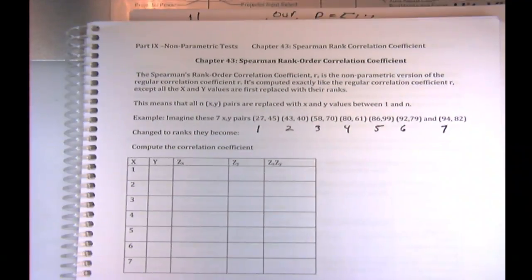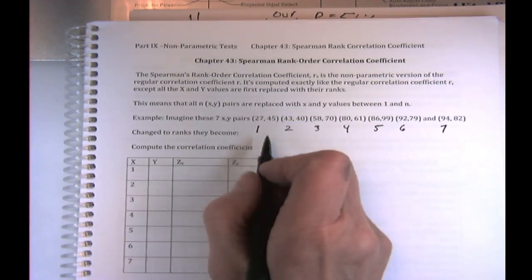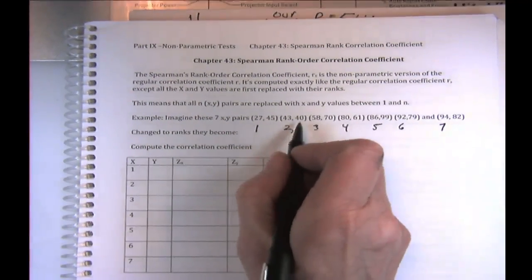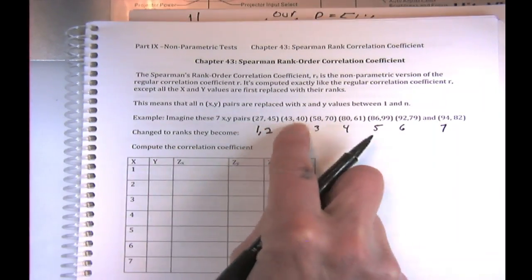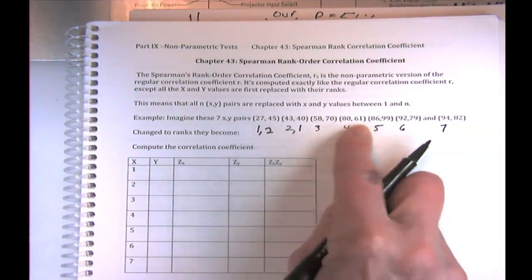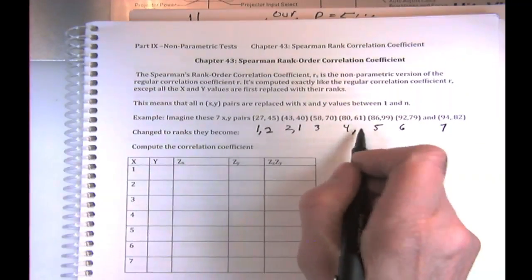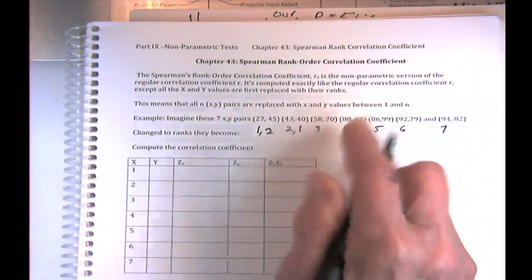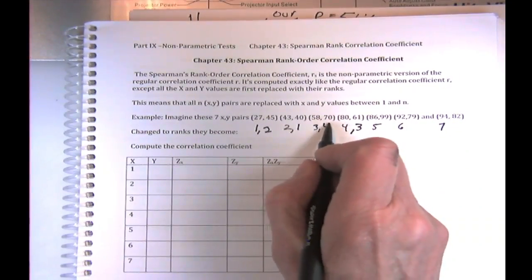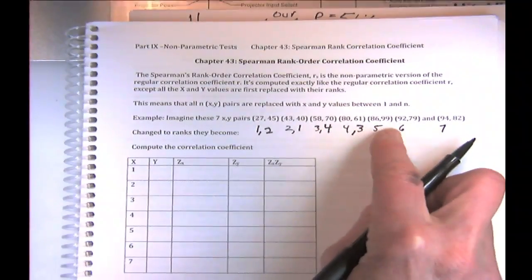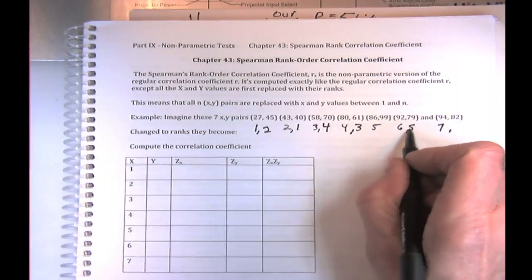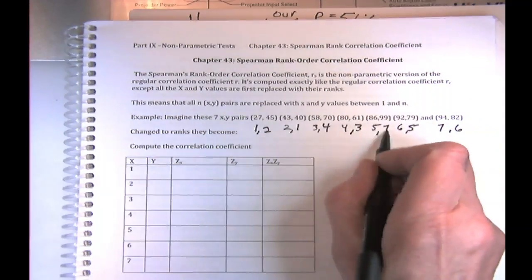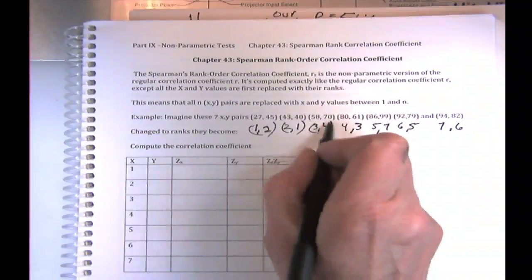So now all we have to do is order the y's. Okay, so this is number 1, right? This is number 2, 45. Is that the next? This is number 3, 4, 5, 6, and 7. Okay.